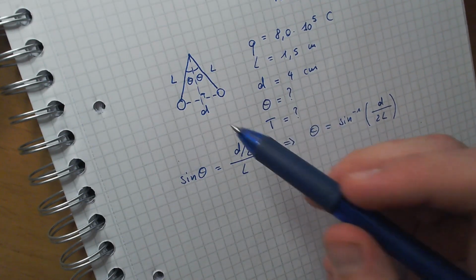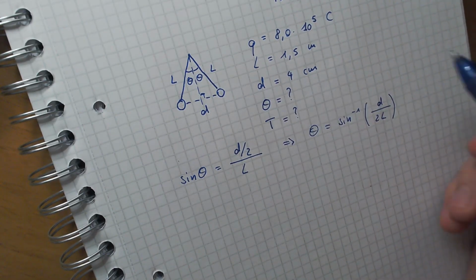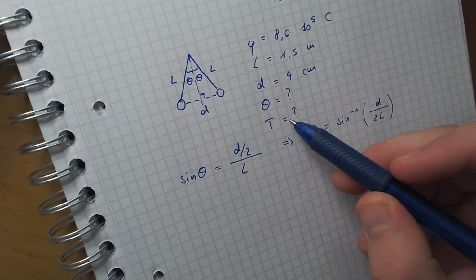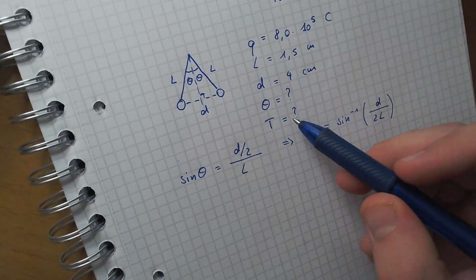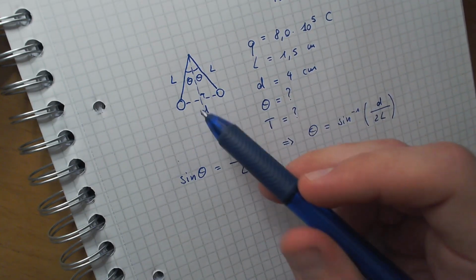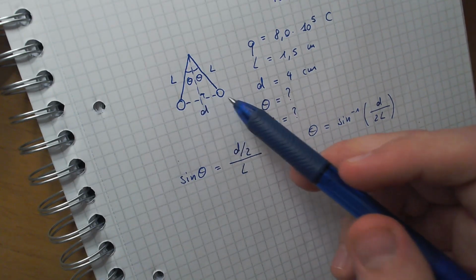So here theta is given by the geometrical conditions of the problem, of the situation. And now we also have to find T, the string force, the force given by the strings. This force can be found given that we know that the two charges are at equilibrium, so that means that the sum of the forces is 0 for both charges.